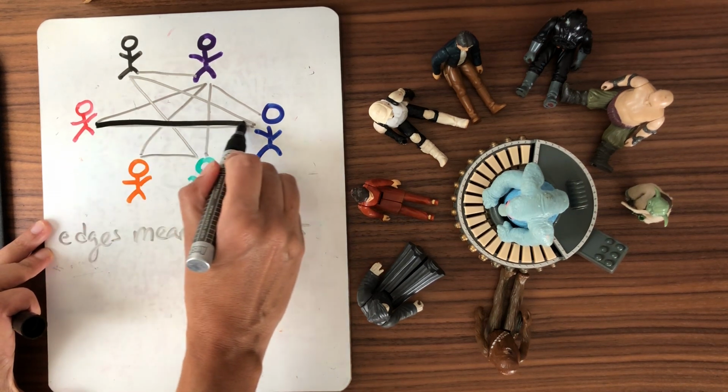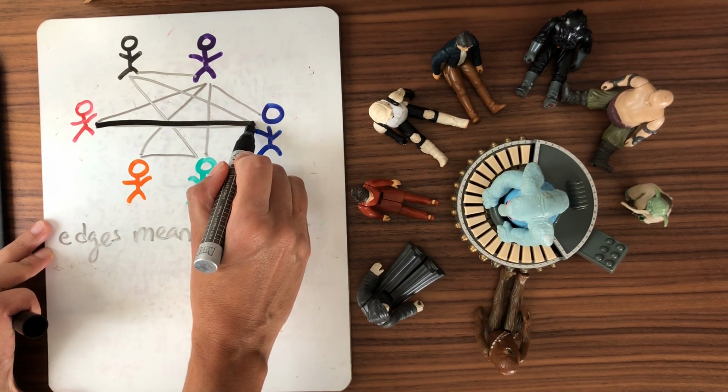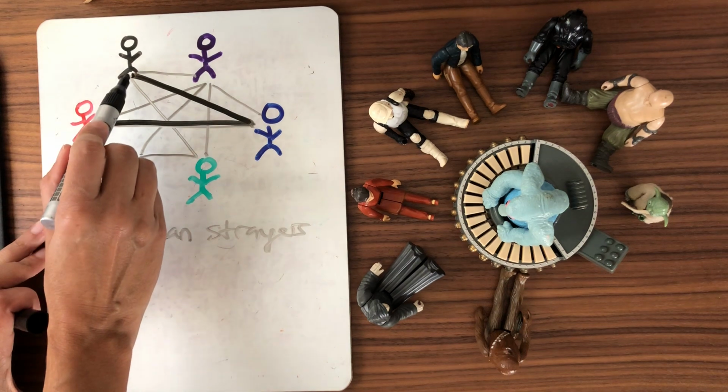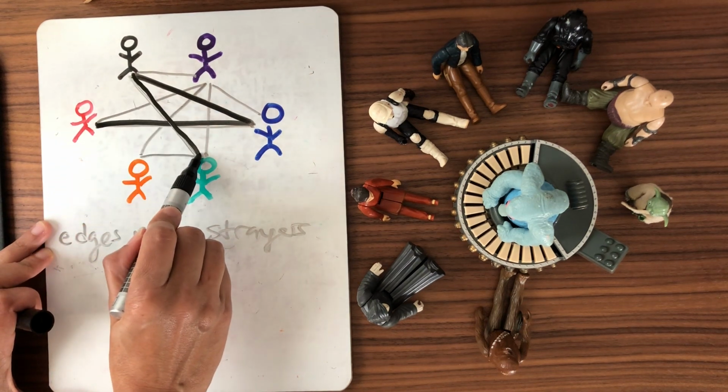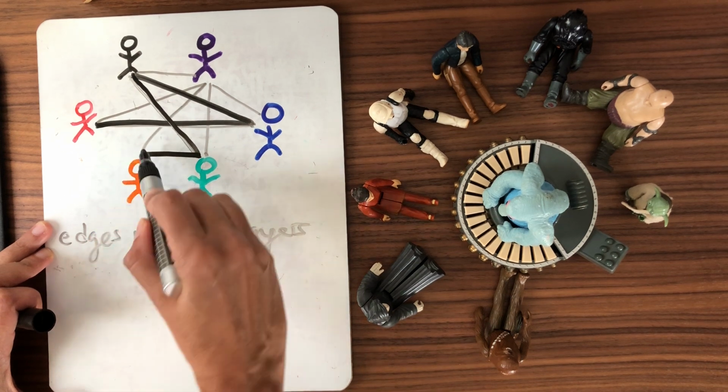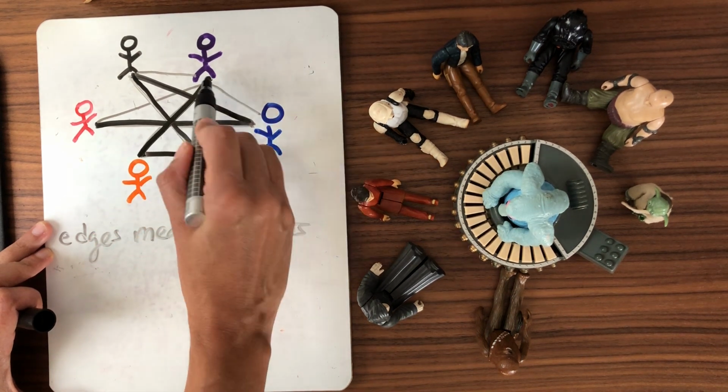Well, he could, for example, sit next to the blue. And who could the blue sit next to? Well, blue, for example, could sit next to the black. And black, who could he sit next to? For example, he could sit next to the green. And who could green sit next to? Orange. Who could orange sit next to? Orange could sit next to purple. And who could purple sit next to?